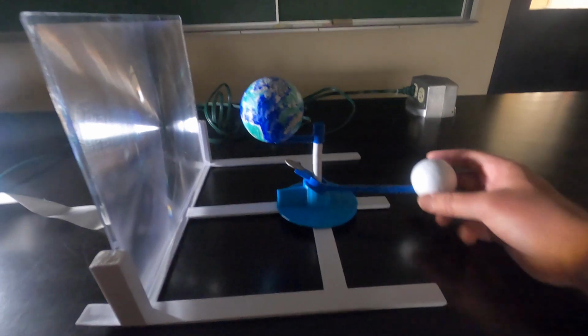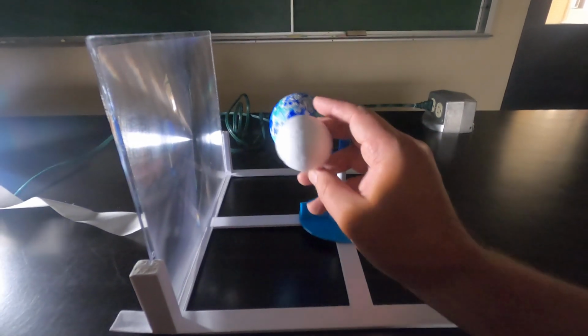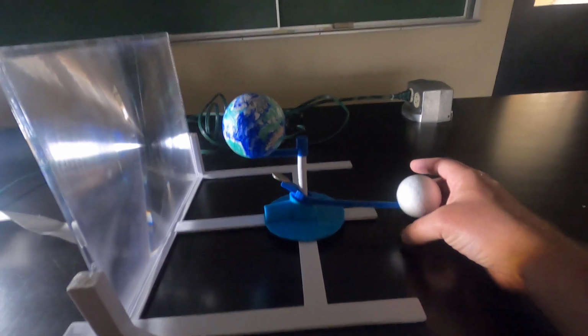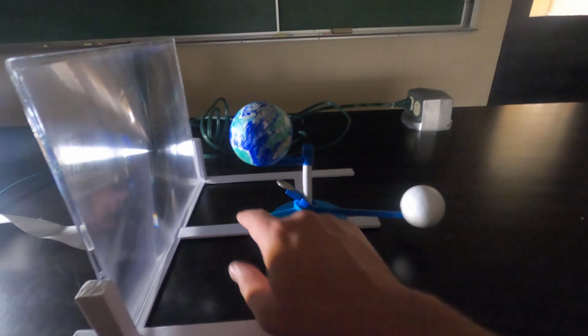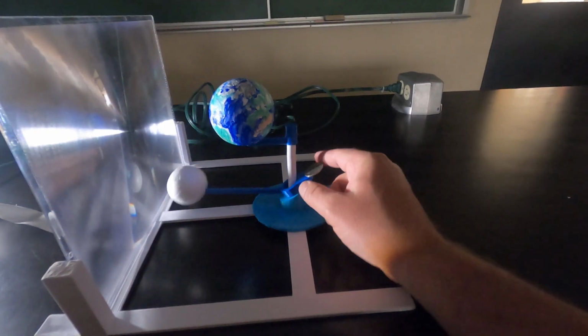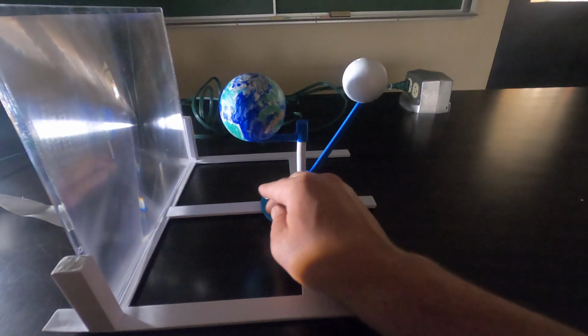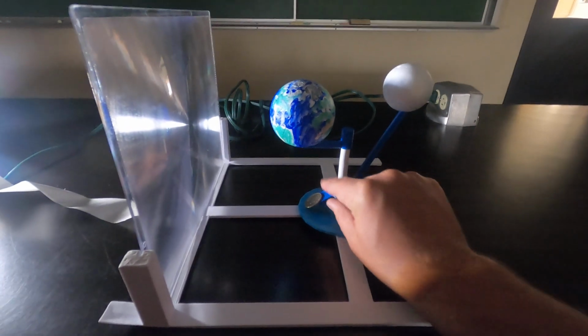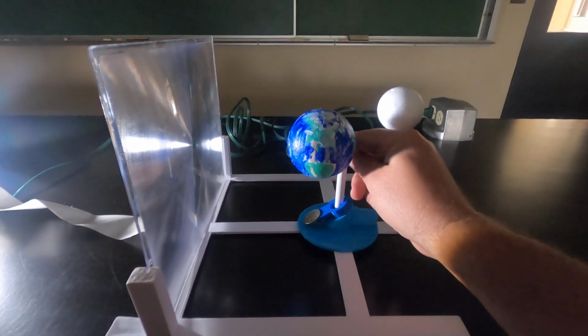So the moon doesn't pass through the Earth's shadow. It goes above and below it as it goes around, which is why you don't get a lunar eclipse or a solar eclipse every month. But there are arrangements of this system where it will pass through the shadow of the Earth, and you can use those to talk about eclipses. Is this right? It's supposed to be over here.